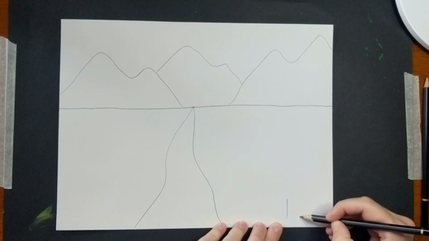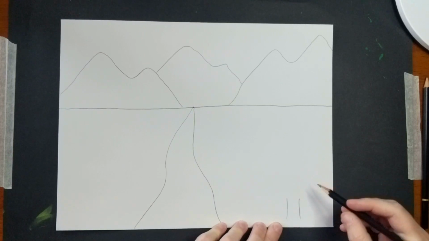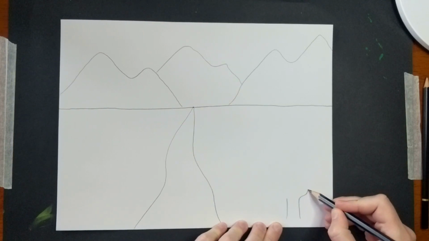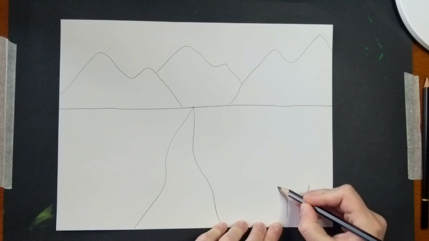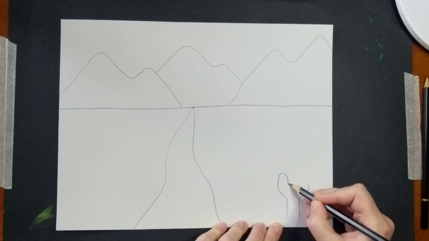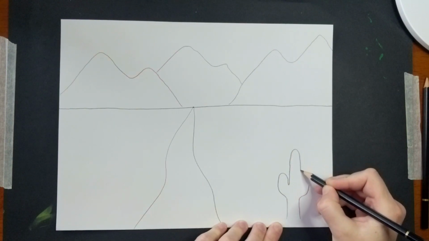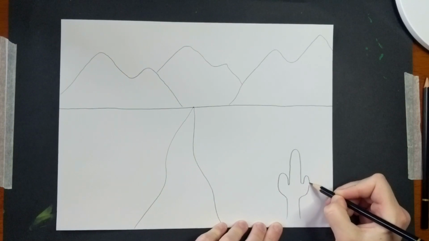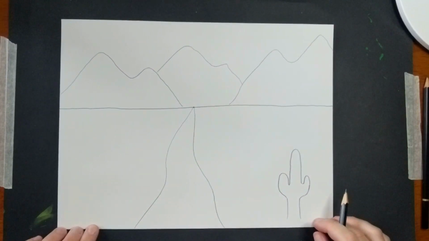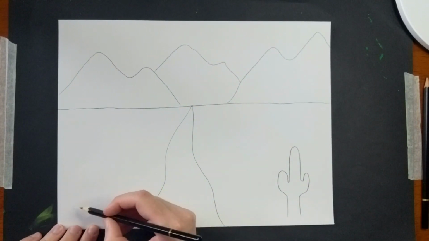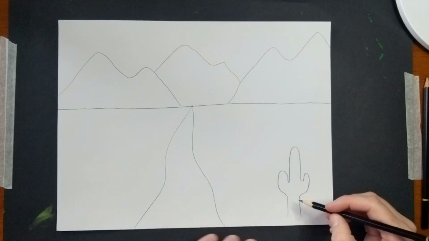To draw a cactus, you can draw the base of the cactus, and then you can also add some arms. I think I'm going to draw another one over here. This is going to be my really large one.